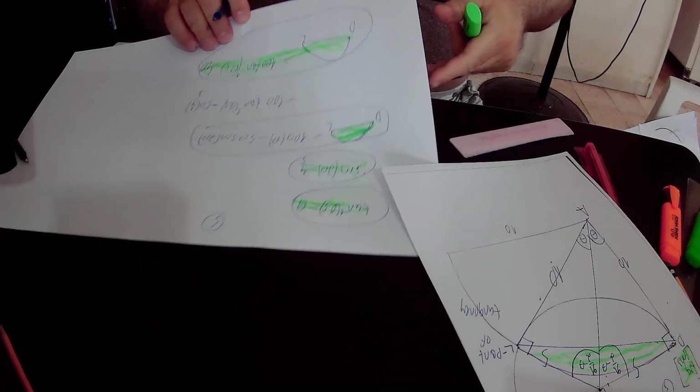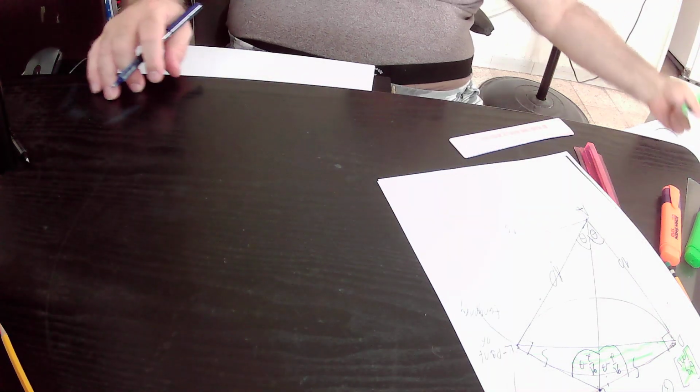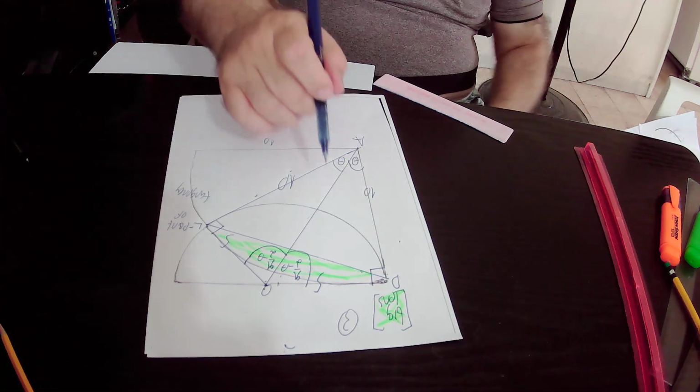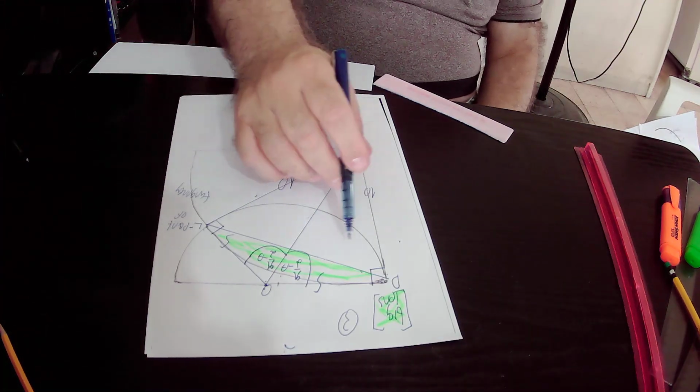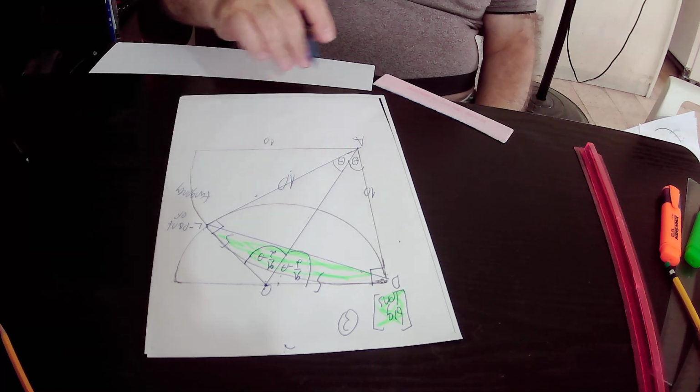In the next step, we'll find out the lower circular segment of the big lens. Here we'll find out the value of this area. Okay.